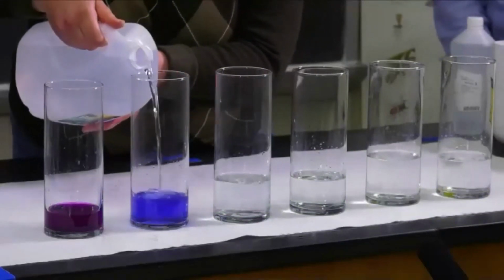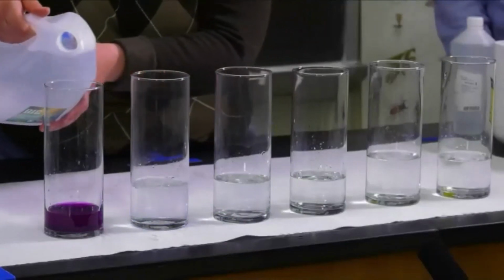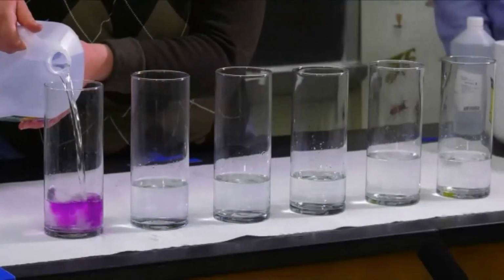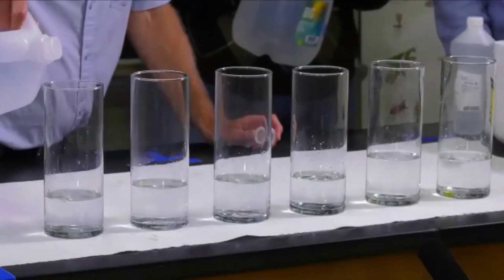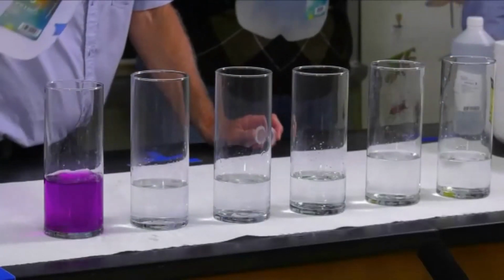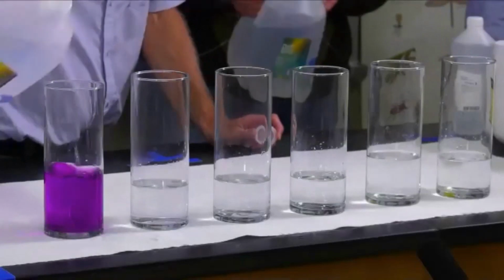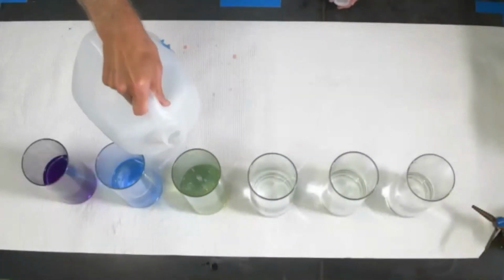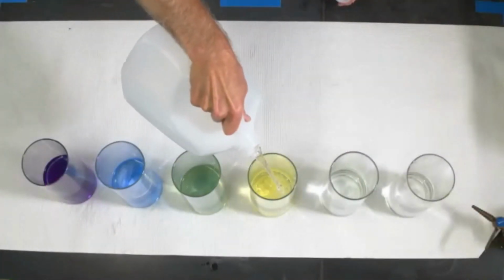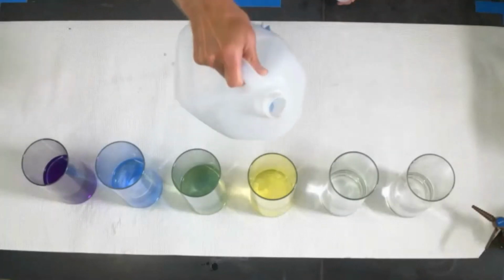Beautiful. Solution number 2 is doing something. I think we'll do it in reverse this time, yeah? Okay, going reverse. Solution number 1, going in. Add a little more, just for fun. It's much more beautiful now.